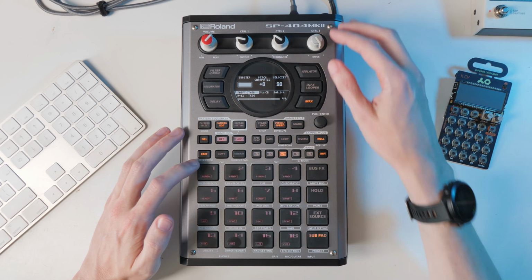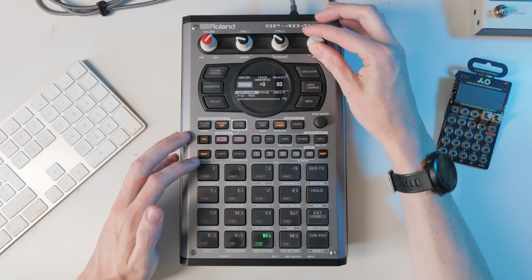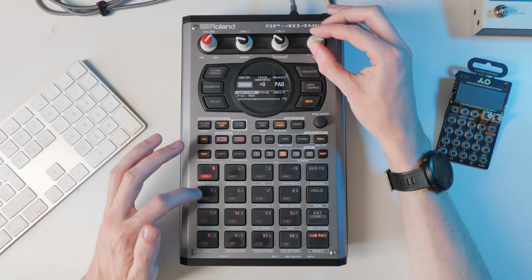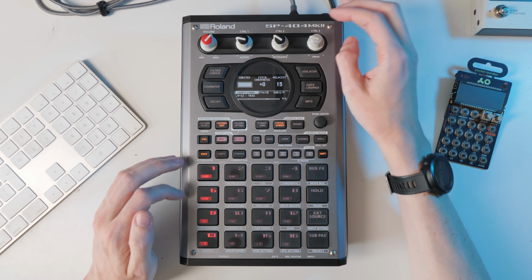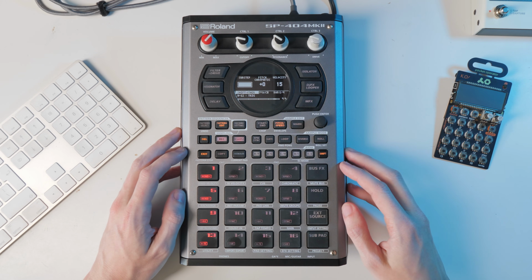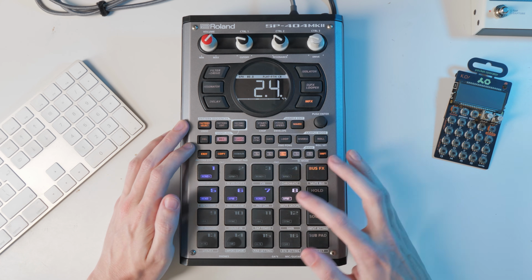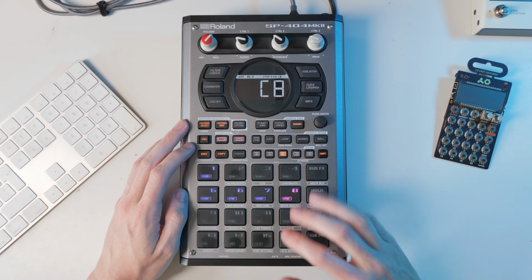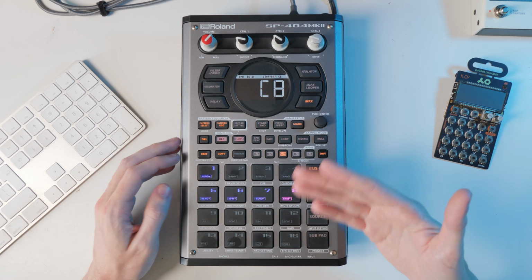Now we just have to do 1, 5, 9 and 13 and change the velocity. There we go, that should work now. It's coming round again. So there we go, I think that is a lot easier in the TR mode as well, especially if I wasn't commentating at the same time.